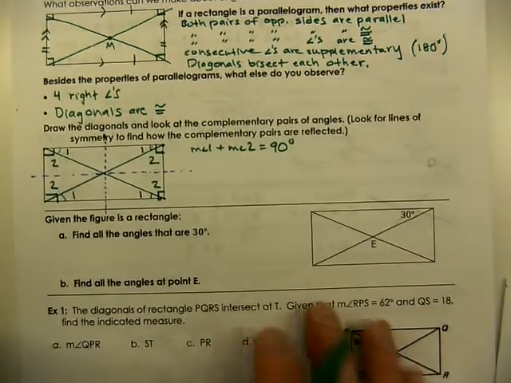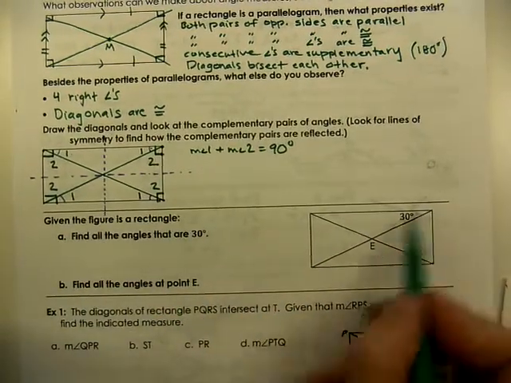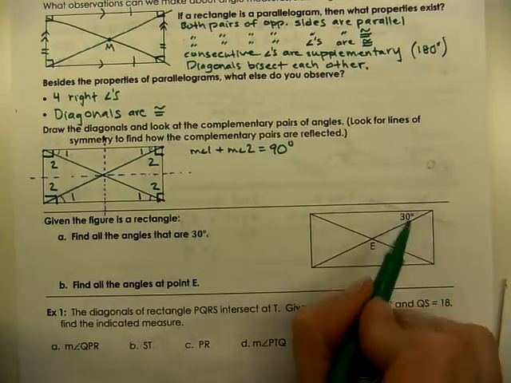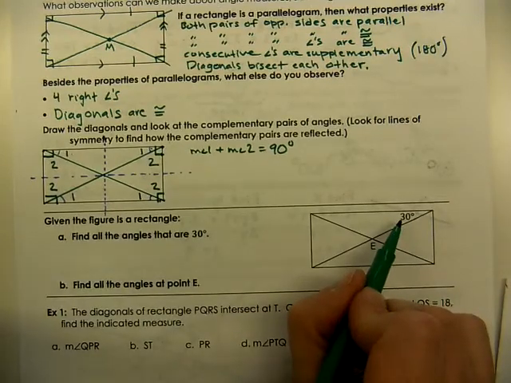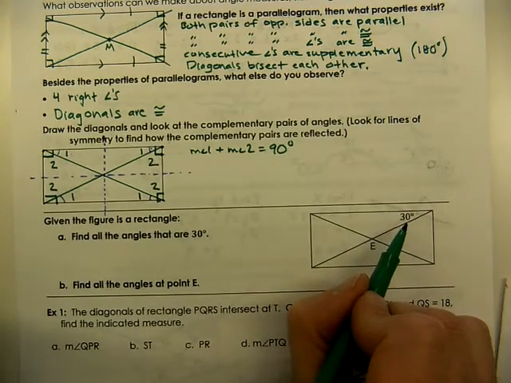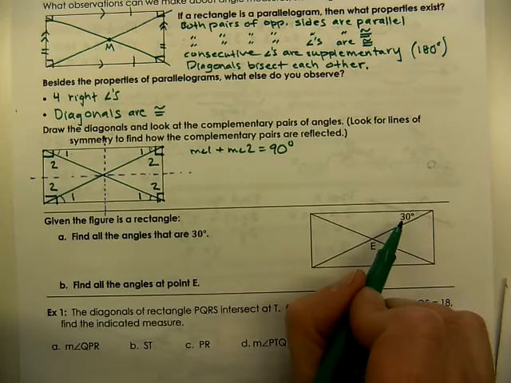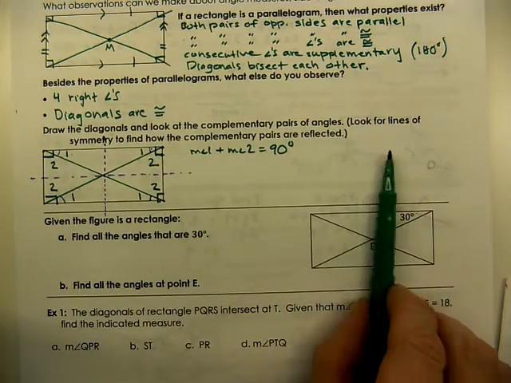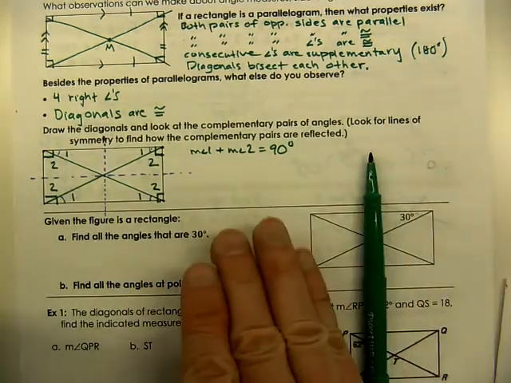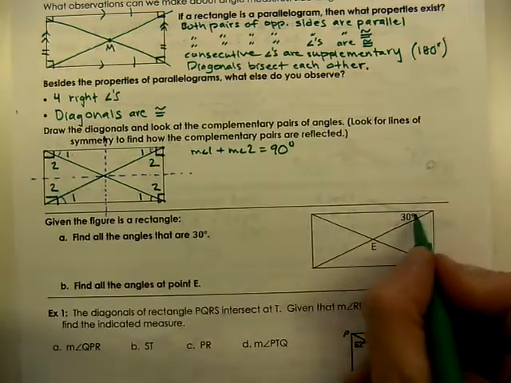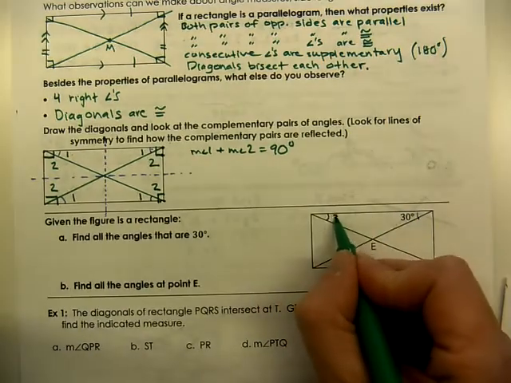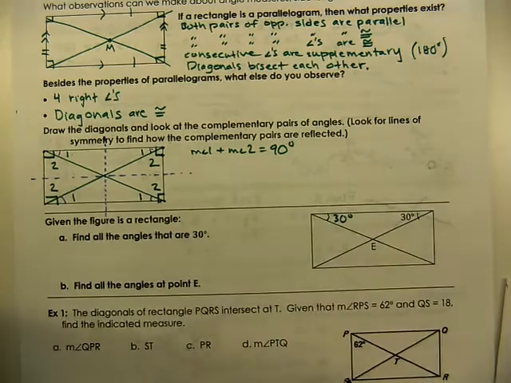So for example, if we have a rectangle with the diagonals drawn and we have one angle that's 30 degrees, do you know what the other angles would be? Can you find the other 30-degree angles? We'll use your line of symmetry. If you were to reflect the right side over to the left side, this angle that's 30 degrees at the top will also be found here on the left side as well.